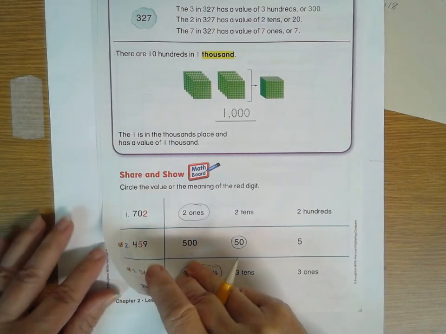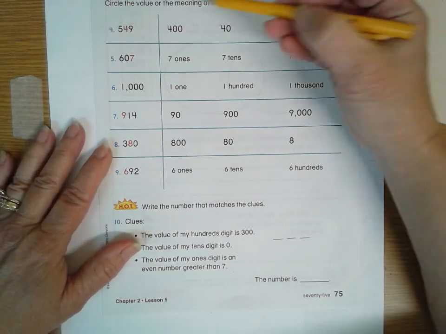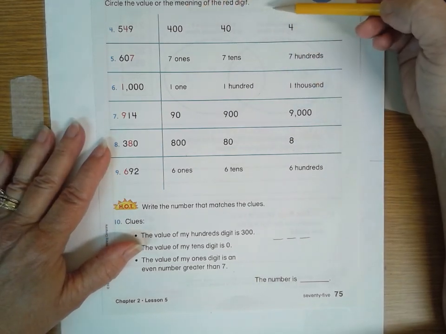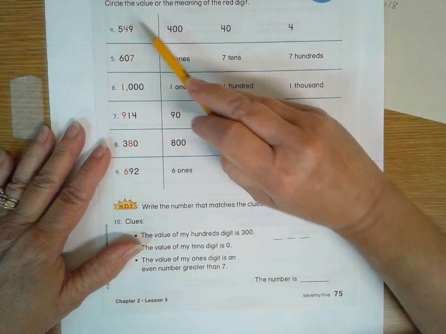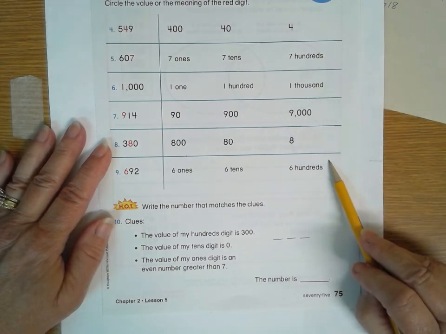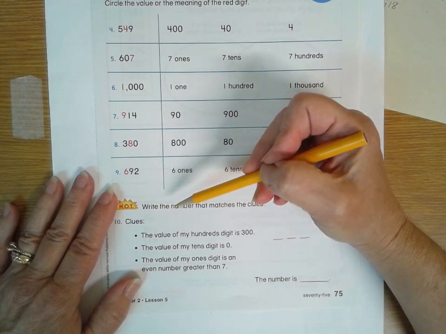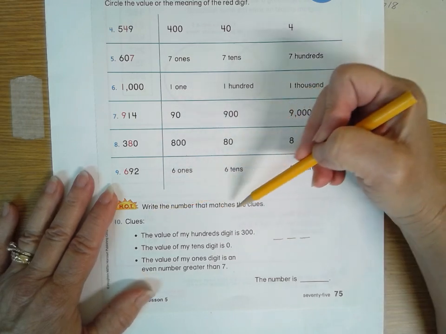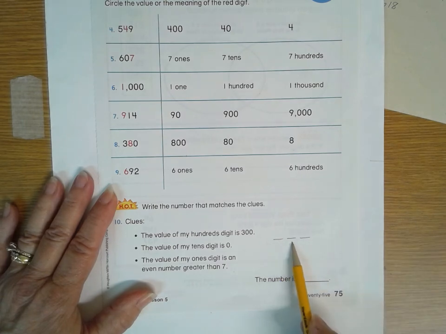Go to your next page. And on the top here, you are going to be doing what we just did on your own. You're going to look at the digit that is red and circle the value of it over here on this side. On the bottom, we have been given some clues, and they want you to write the number that matches the clues. We are doing a 3-digit number, and I find it always helps to make 3 places so I can put my digit in the correct place.